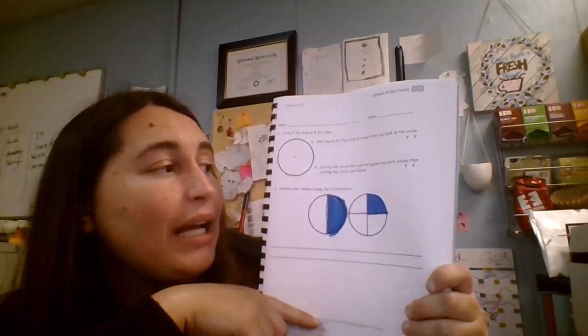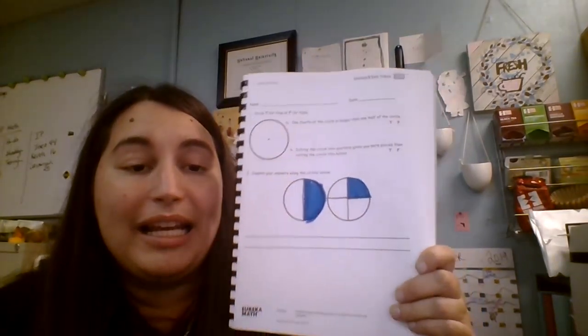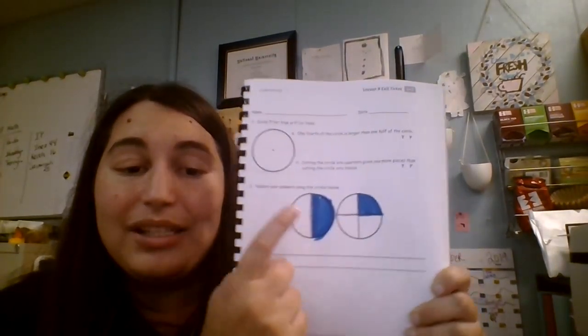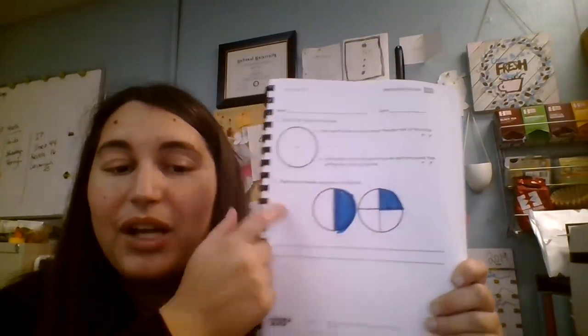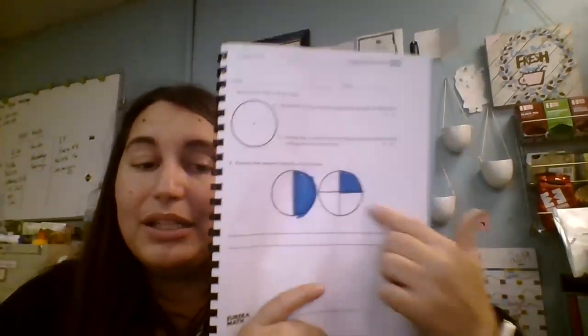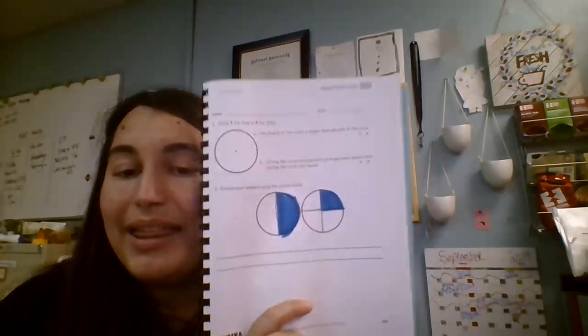Part B: cutting the circle into quarters gives you more pieces than cutting your circle into halves. So does this give you more pieces than this? Is that true or false? Is that yes or no? True is yes, false is no. Does this quarter give you more pieces than this half?